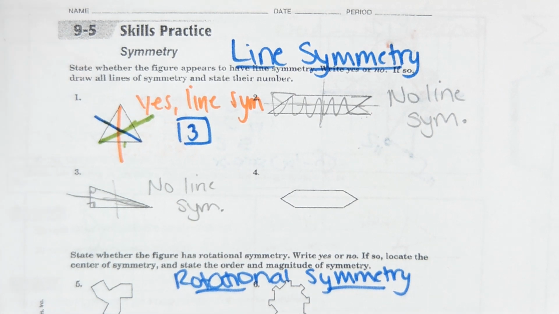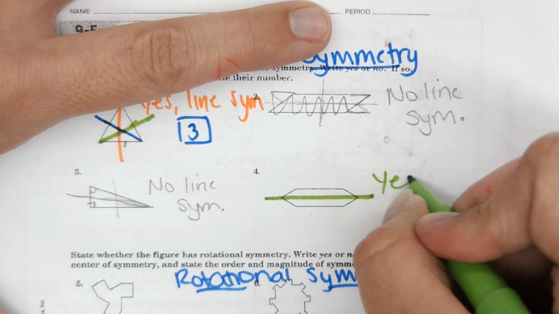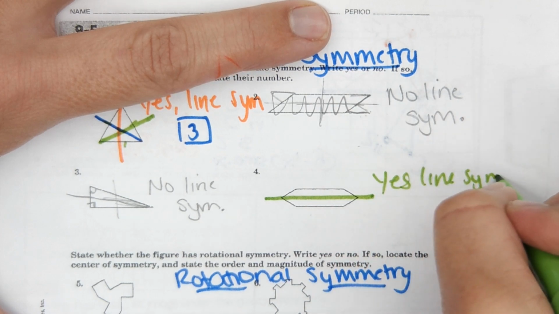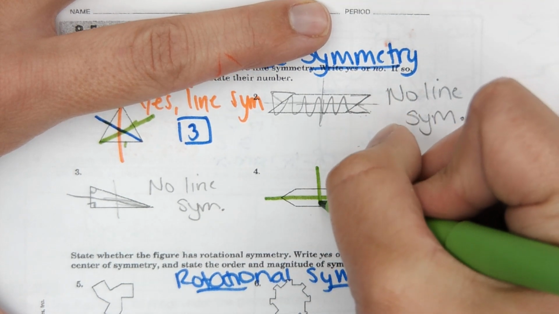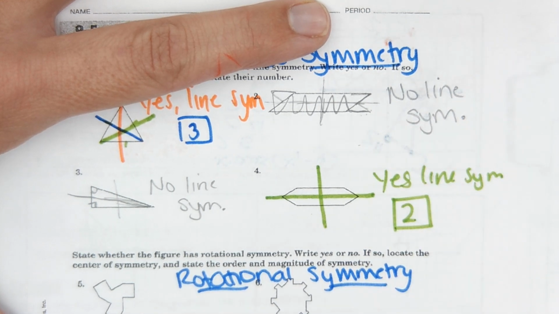And then number 4 right here, this one does have line symmetry. We could draw a line right here. So yes, line symmetry. And then you could also draw a line right here, and it would reflect the same on both sides. So it has 2 lines of symmetry.